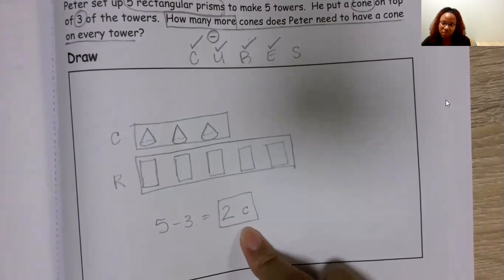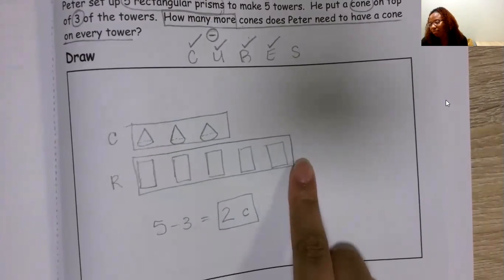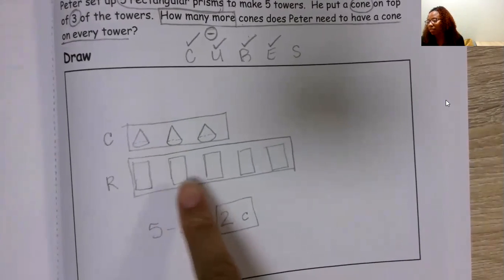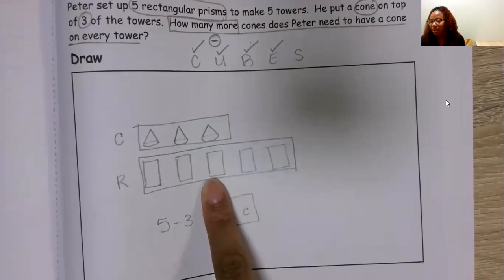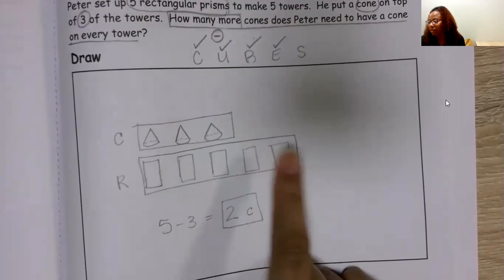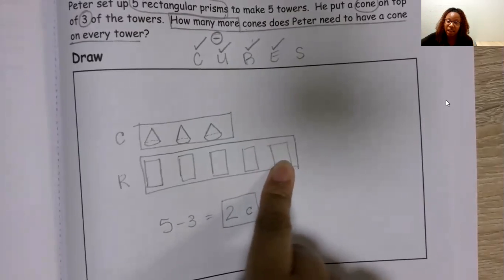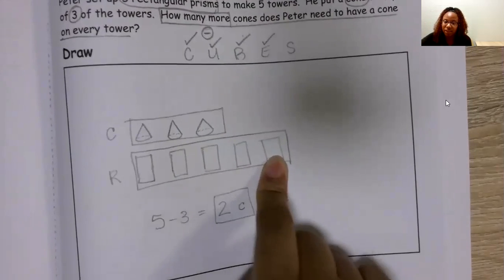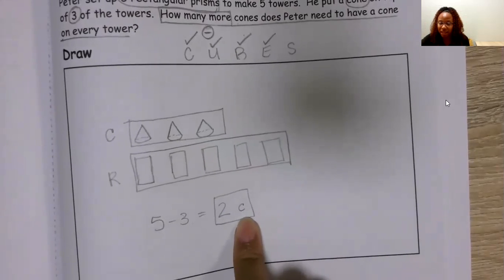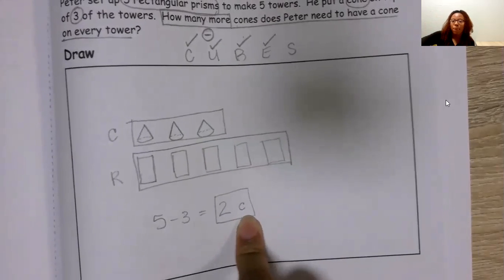Another thing you can do is you can go back to your picture. I see that 3 of my towers have cones on top of them. But then I have 1, 2, of my towers are rectangular prisms that do not have cones. So that also matches my answer right here.